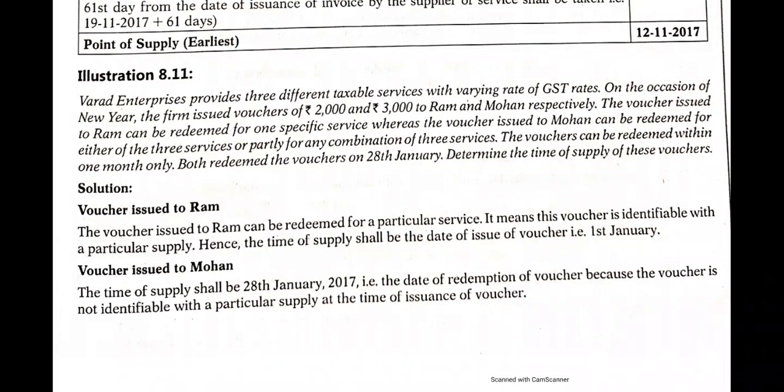The vouchers issued to Ram can be redeemed for one specific service, whereas the vouchers issued to Mohan can be redeemed either for 3 services or partly for any combination of the 3 services. The vouchers can be redeemed within 1 month only. Both redeemed the vouchers on 28th of January. Determine the time of supply of these vouchers.